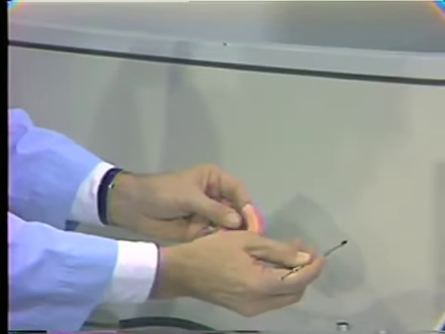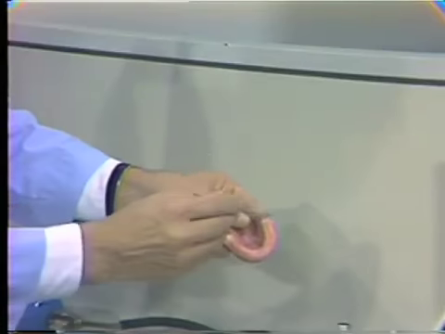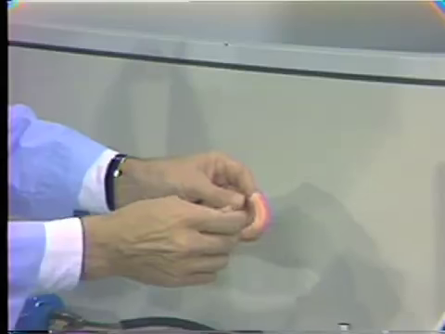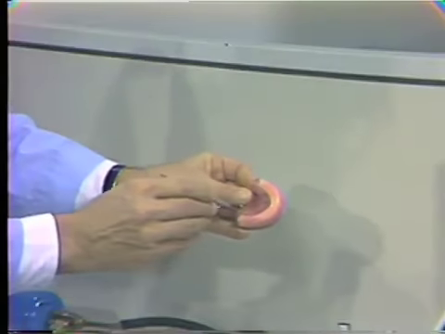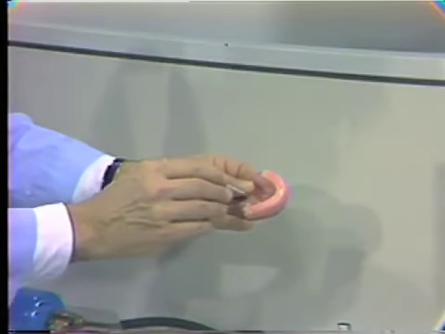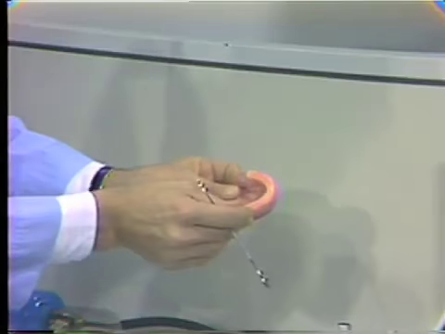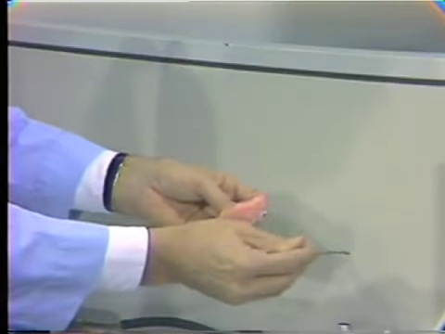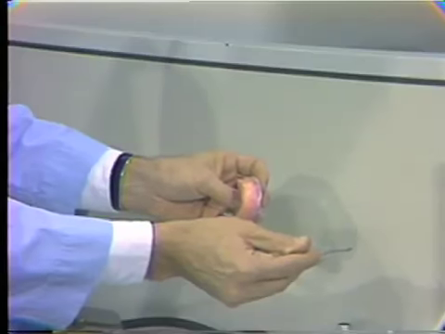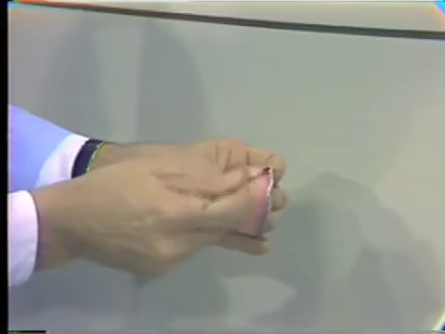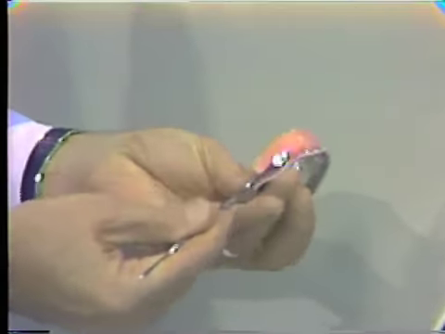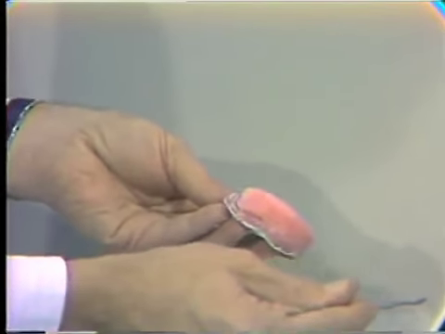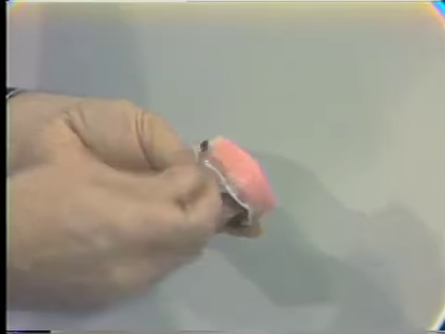The sealing is important because saliva is a very, very good lubricant. And if some saliva can work in between the base plate and the wax rim, it will come off and we will have to repeat our whole procedure. So we'll seal this all the way around to prevent any saliva from creeping under, separating our wax from the base plate.